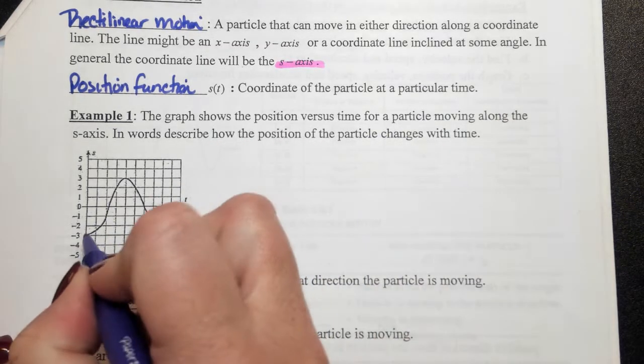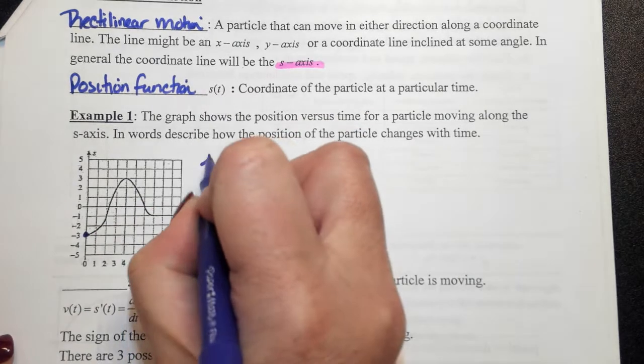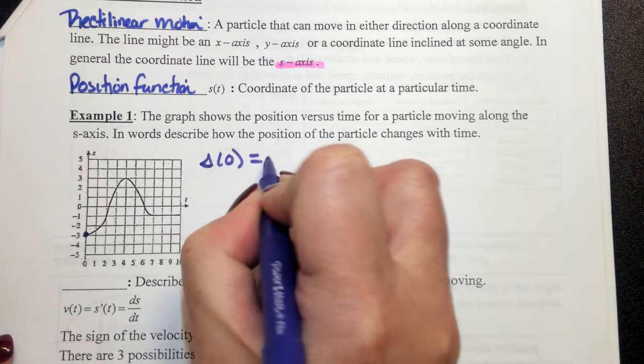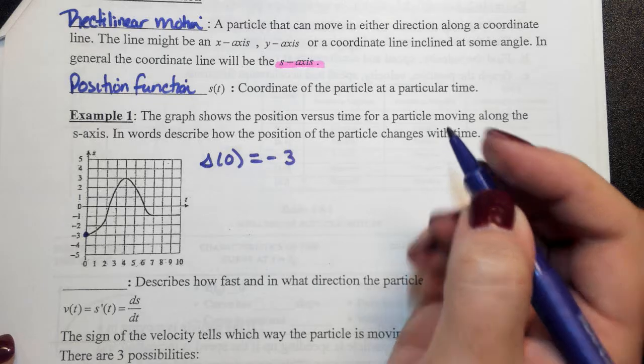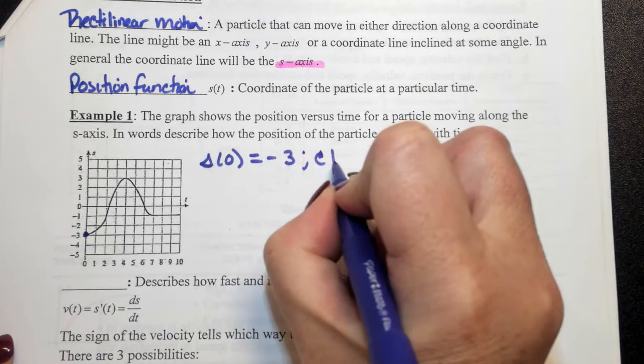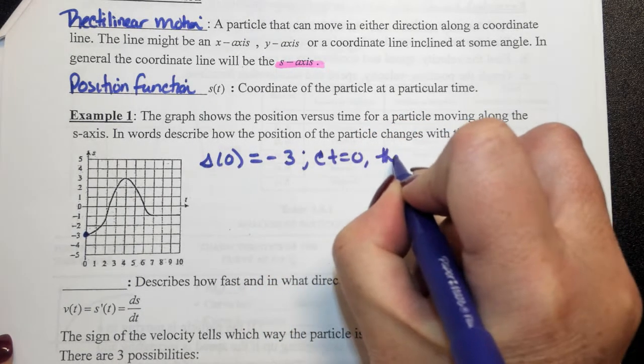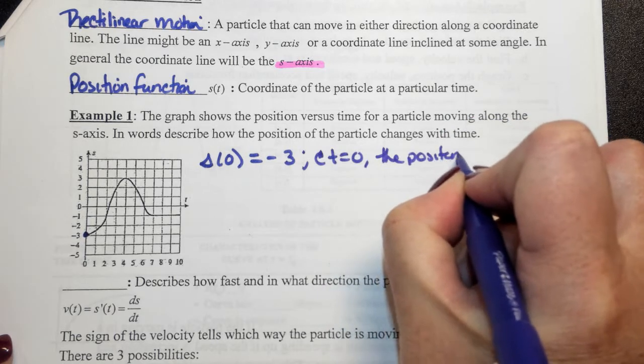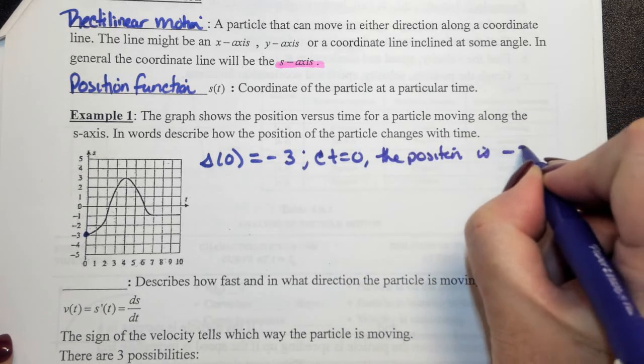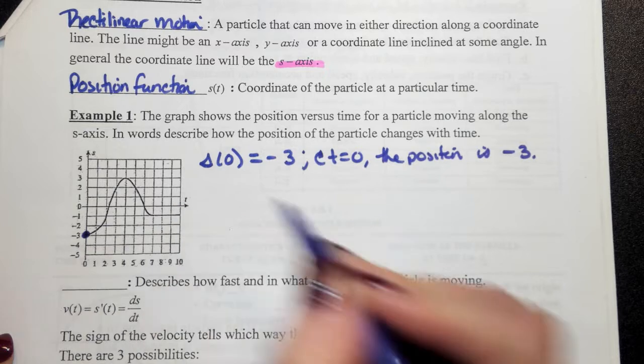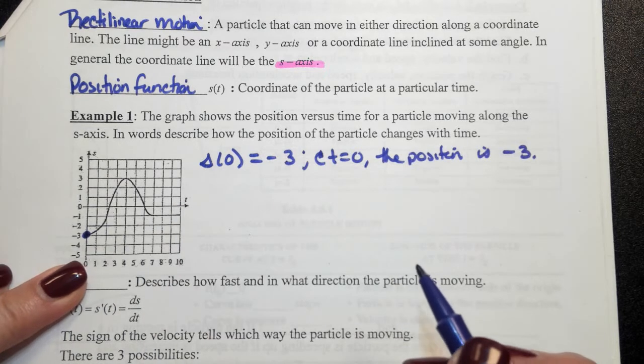So let's take a look at time 0. At s of 0, the position of the particle is -3. So at t equals 0, the position is -3, because that's the y-intercept on this particular graph.